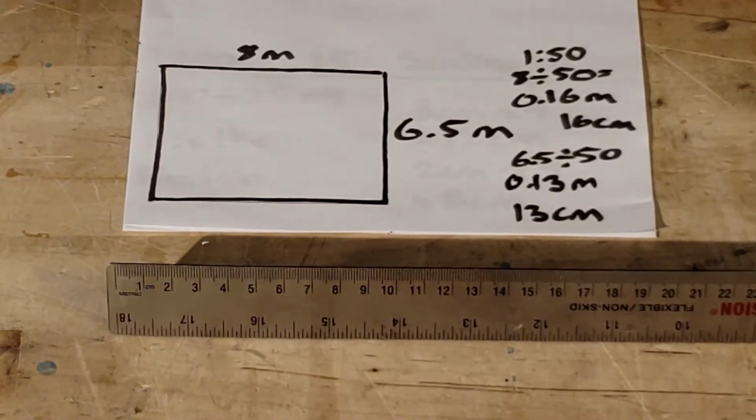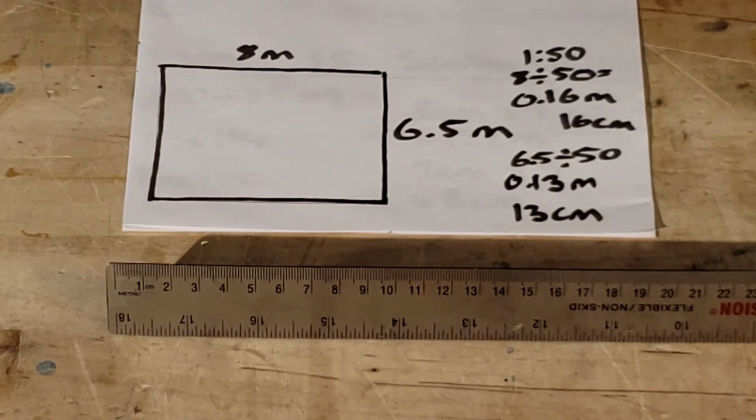So now we are going to go over an example where we convert from one scale up and then from that back down.